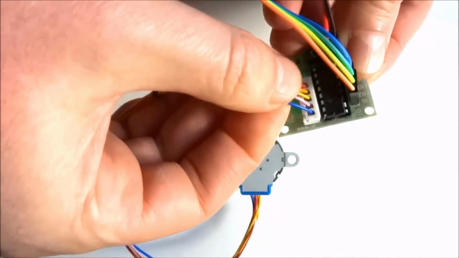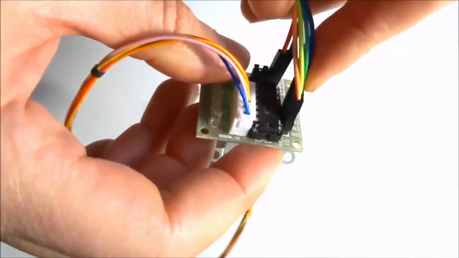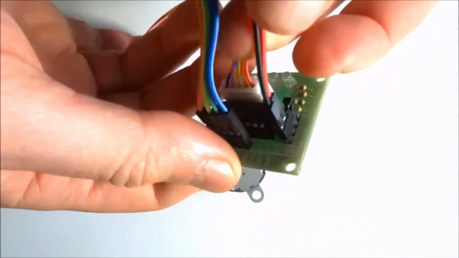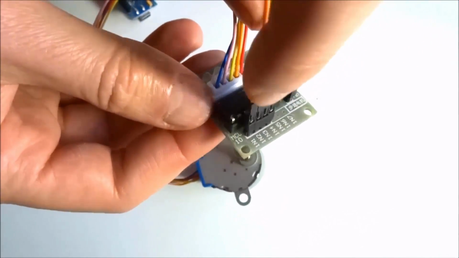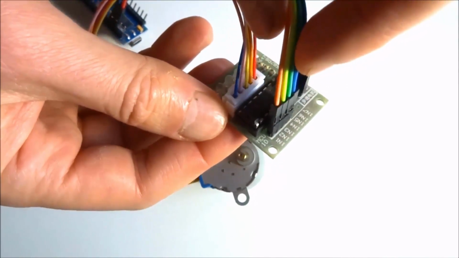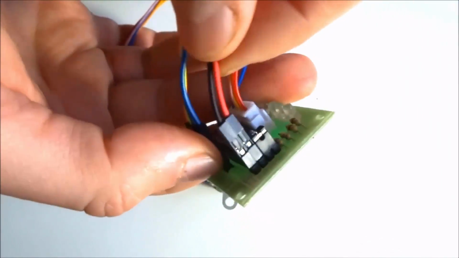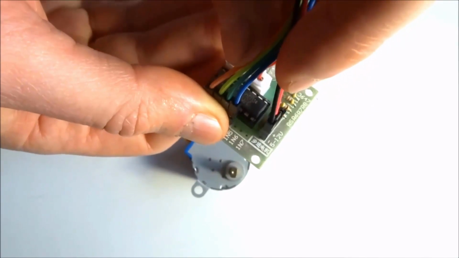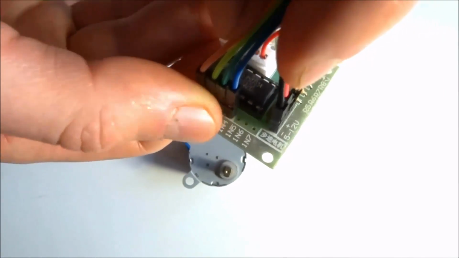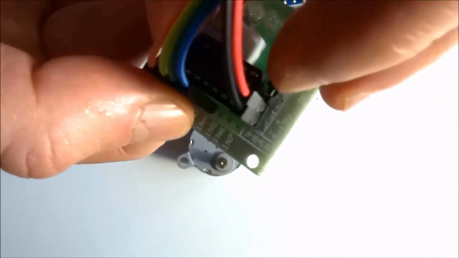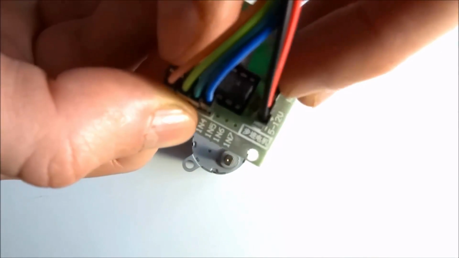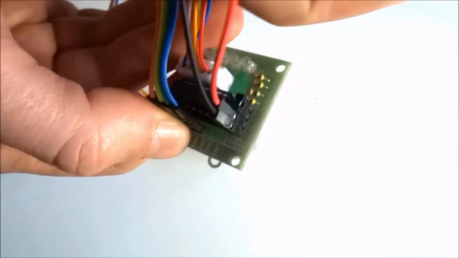First, we need to connect this connector. There are two other connectors on the board. One is used to power the driver and it has positive and negative connection point.